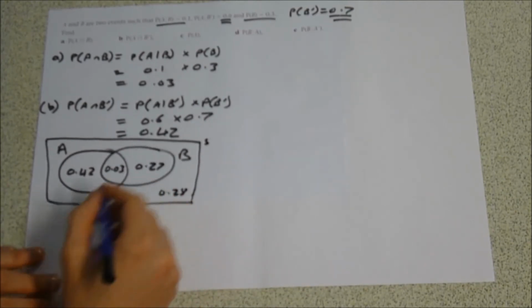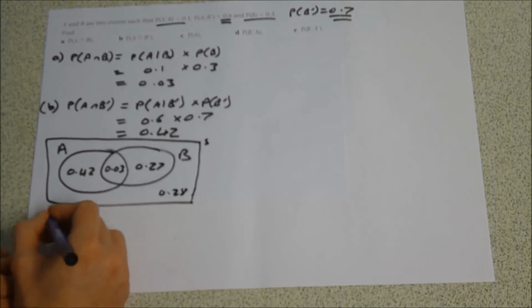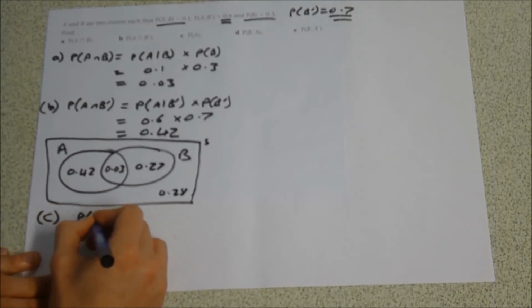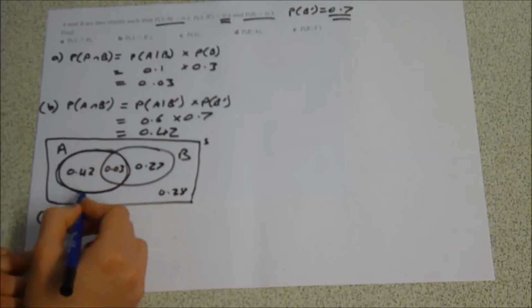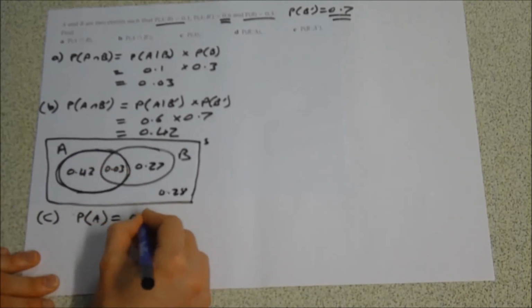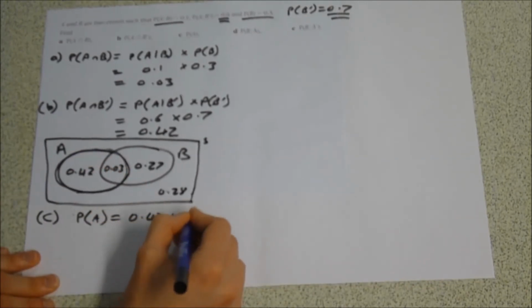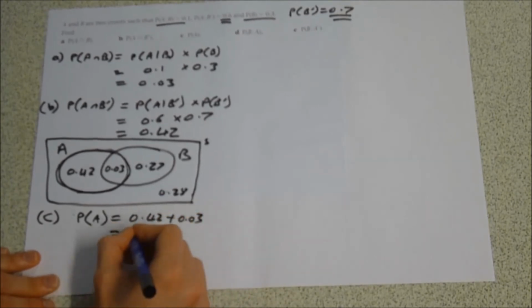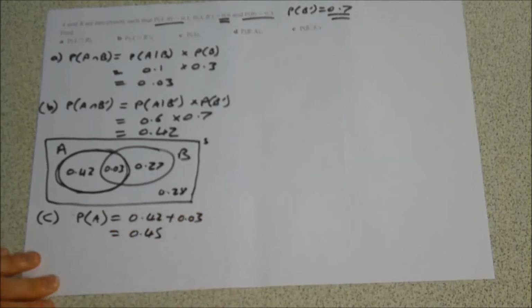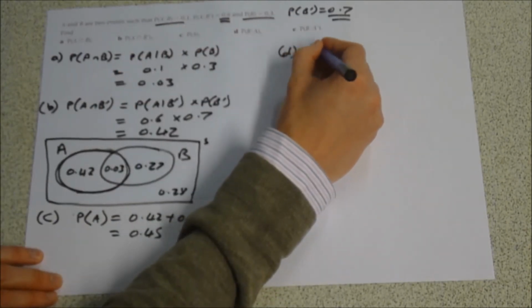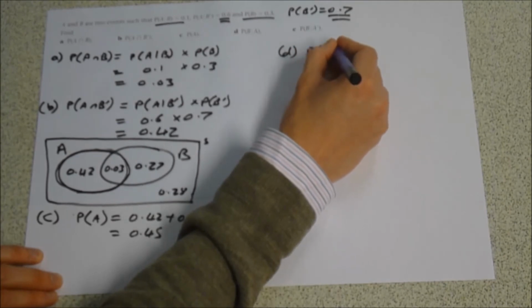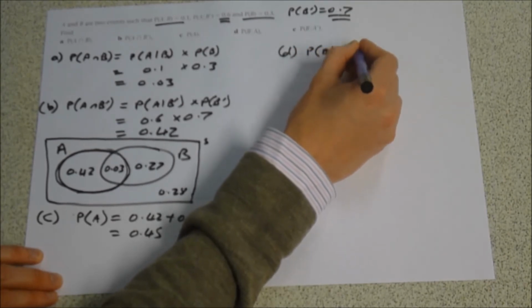Now I want to do part C. It says the probability of A. Well, clearly we can see this circle is A, so it's 0.42 add 0.03. So that's 0.45 again, isn't that lucky? For part D, it says the probability of B given that A has occurred.